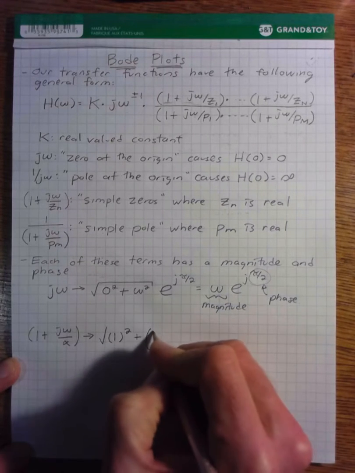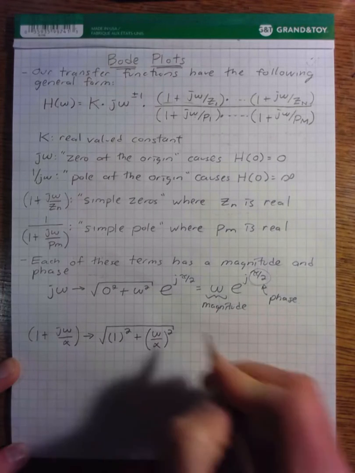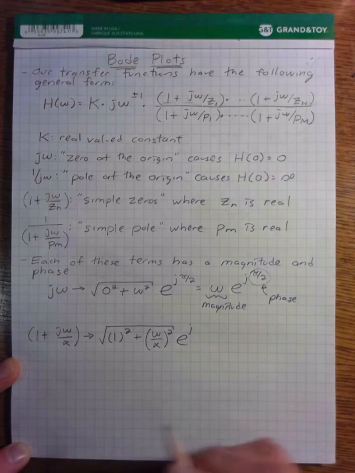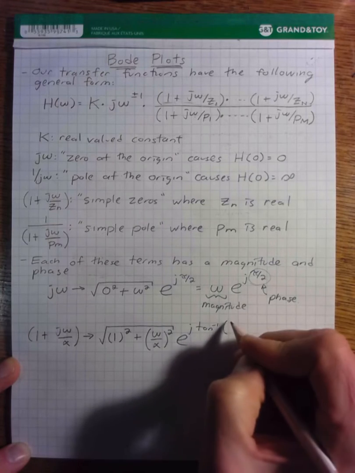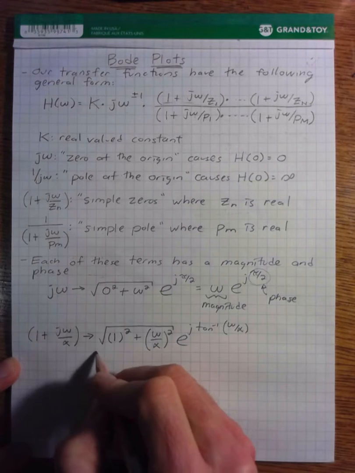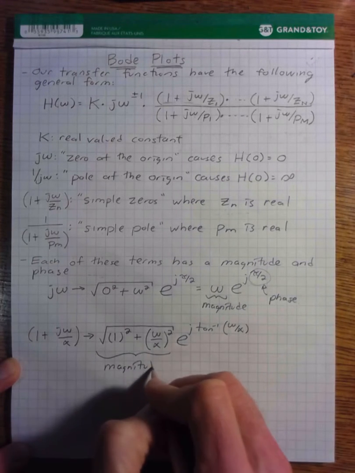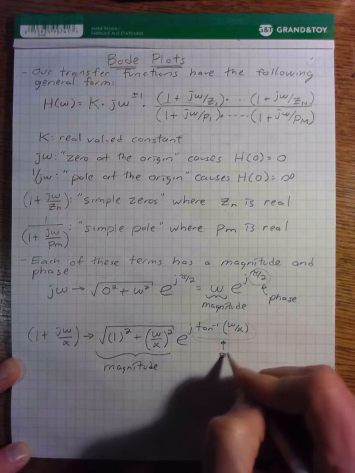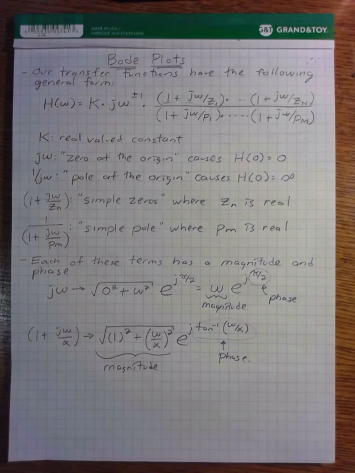The imaginary term is omega divided by alpha. E to the j tan minus 1 of omega divided by alpha. And so this is the magnitude, and this is the phase. We're just going to focus on the magnitude terms, as I said before.